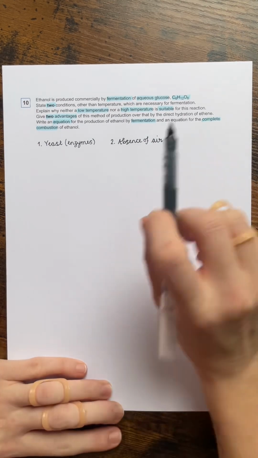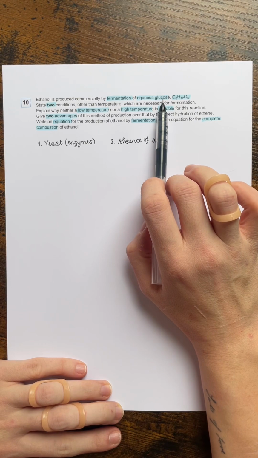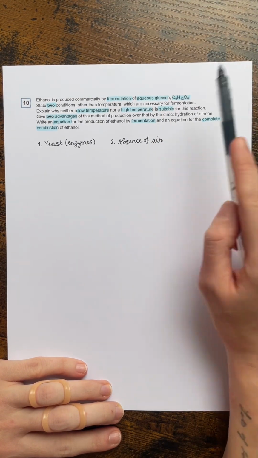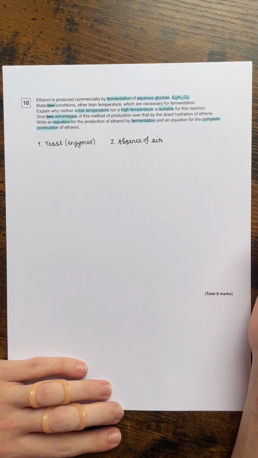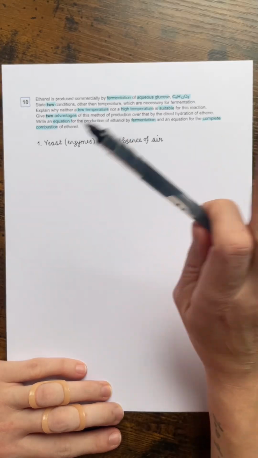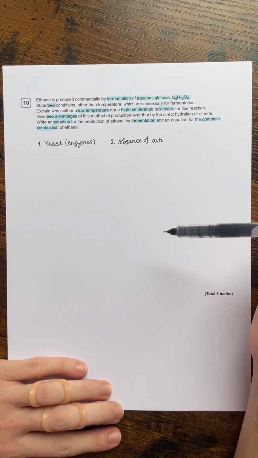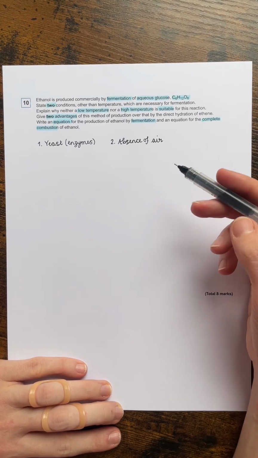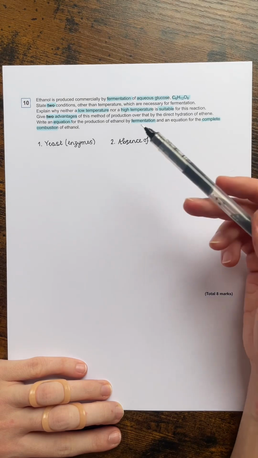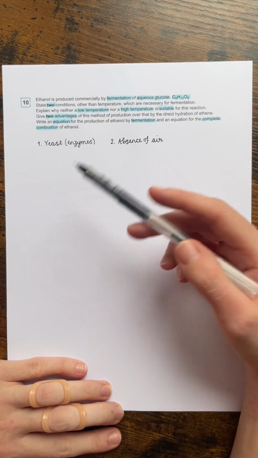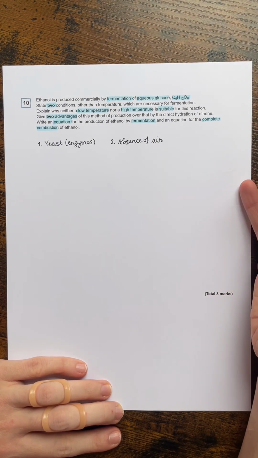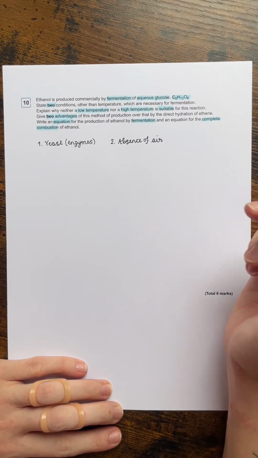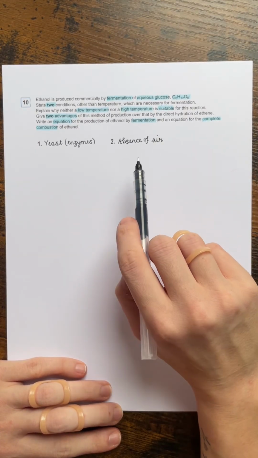One, if we've got glucose and then there's oxygen present, the glucose will respire and we'll get aerobic respiration, making water and carbon dioxide. No ethanol would be made. Secondly, assuming there was then some ethanol that somehow did get made, the presence of oxygen would then oxidize the ethanol into ethanoic acid, which is a carboxylic acid. So we're not then going to have any ethanol either. So the absence of air is really important.